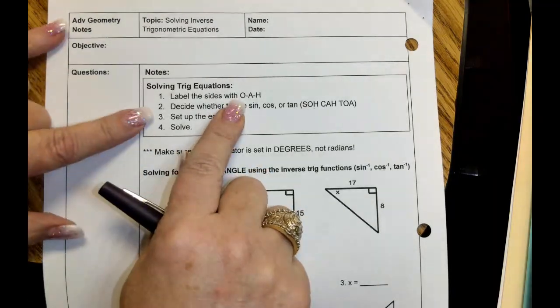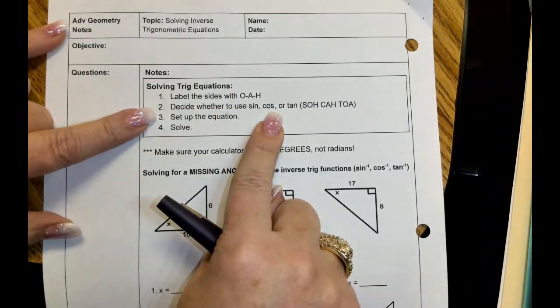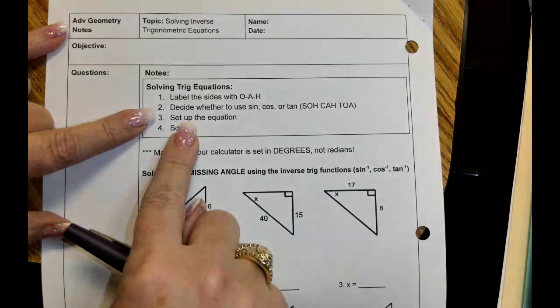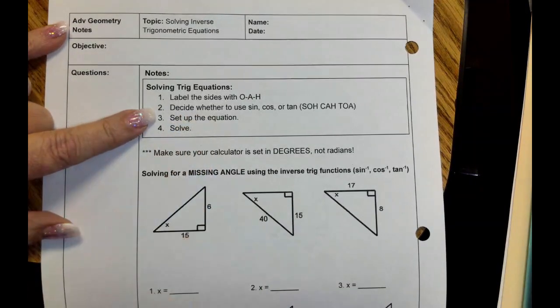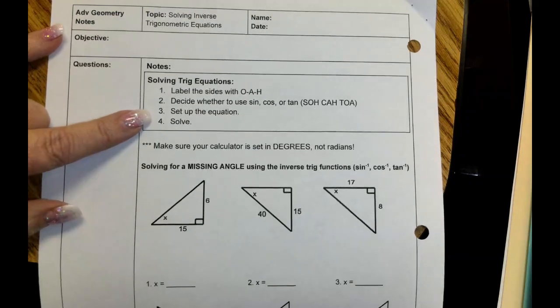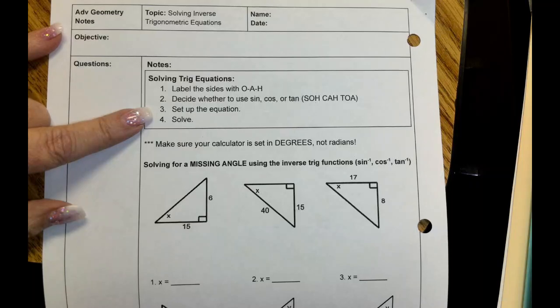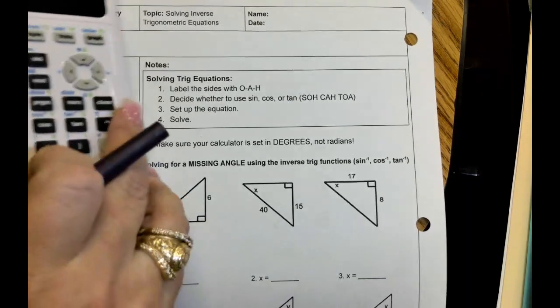You want to label O, A, and H so that you can decide whether you're using sine, cosine, or tangent based on SOHCAHTOA. Then you set up your equation following that pattern that we learned in the beginning, and then you're going to solve. Now this is going to be a little bit different today than it was yesterday. When you solve for a side, you either multiplied or divided by the ratio depending on where your variable was.